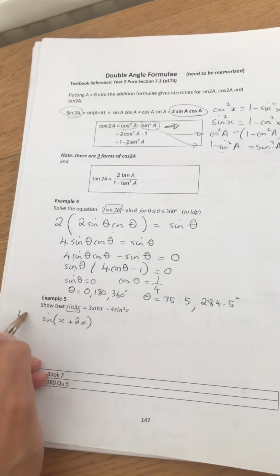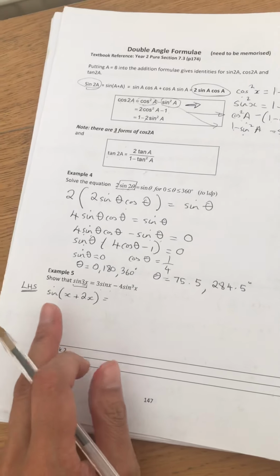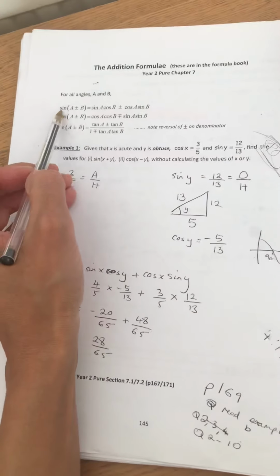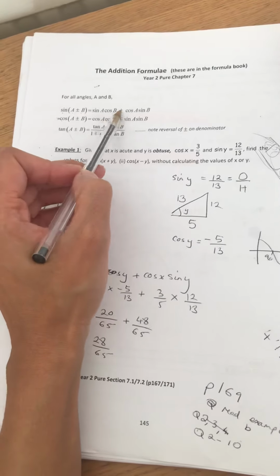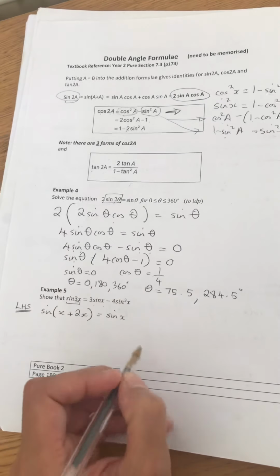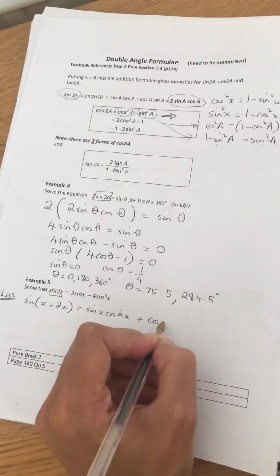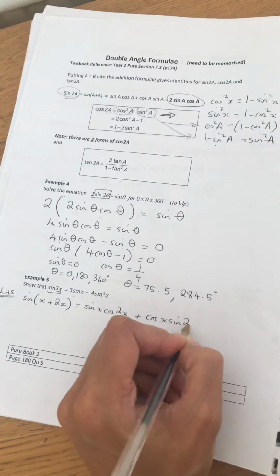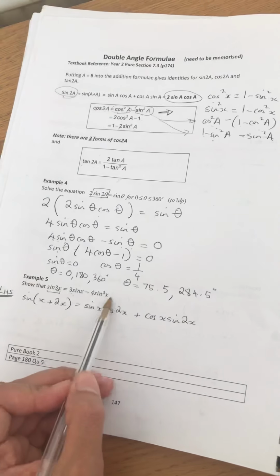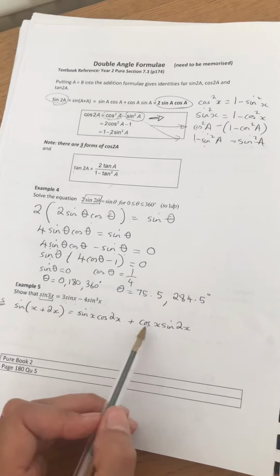So I'm starting with the left-hand side, and I'm going to use my addition formula because I've got an angle plus another angle. I'm going to use this formula here, sine of a plus b, which is sine a cos b plus cos a sine b. So here I go sine of the first angle, cos of the second angle, plus cos of the first angle, sine of the second angle. Now I'm going to keep an eye on what I'm trying to get to. I'm trying to get to the right-hand side, which has no cosines in it, so I need to make it look something like that.